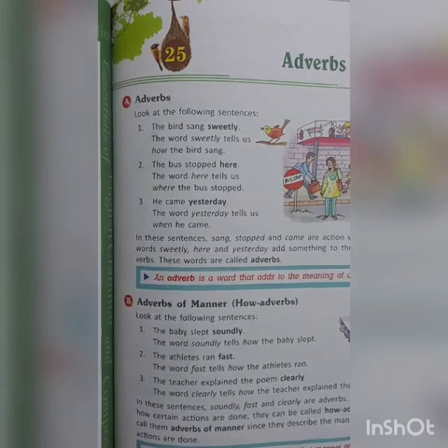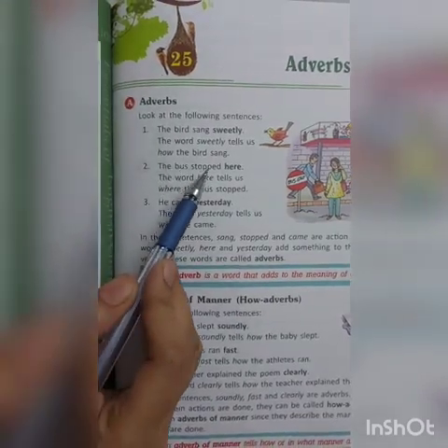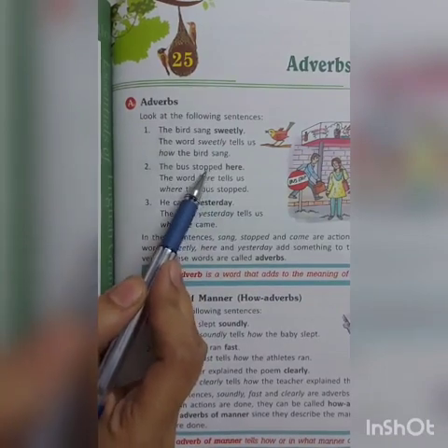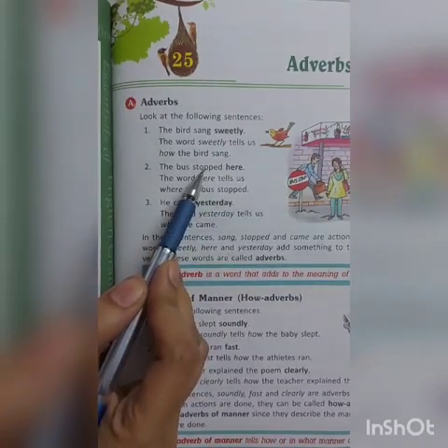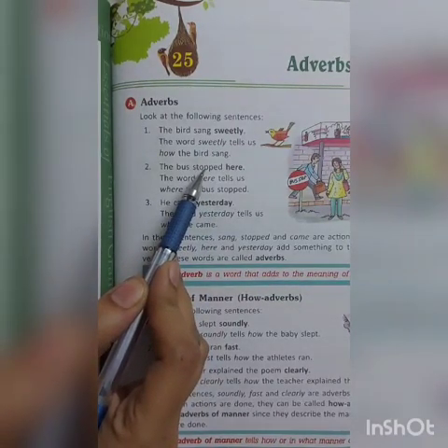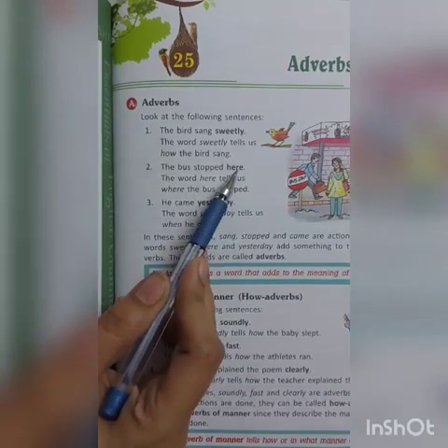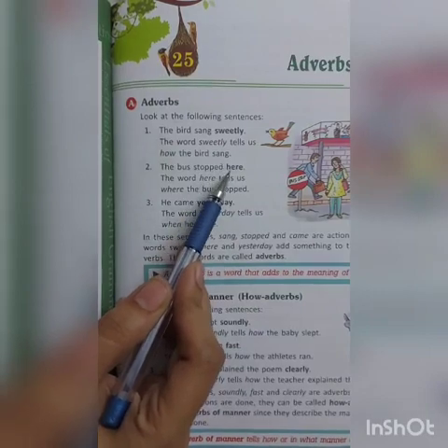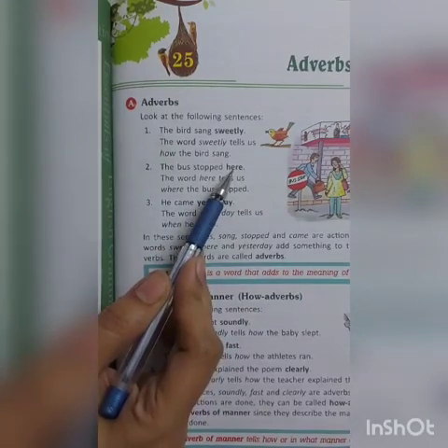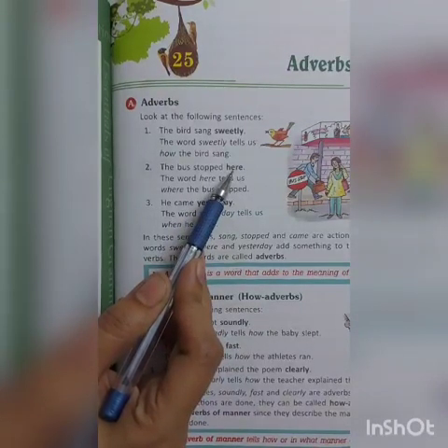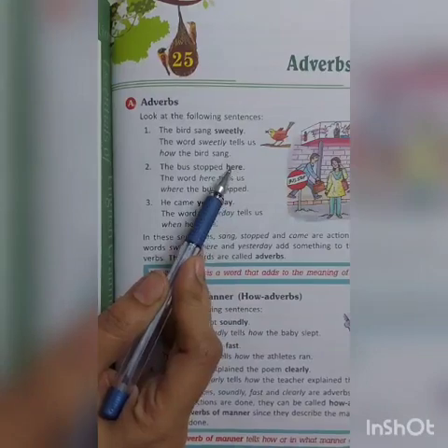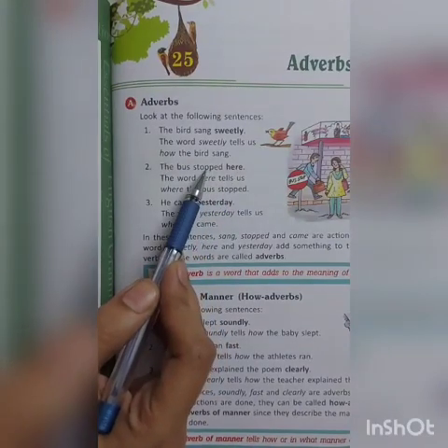Now let's look at the next sentence. The bus stopped here. Now in this sentence, stopped is the verb, right? And the word here tells where the bus stopped. So here is the adverb. Okay? It is adding meaning to the verb stopped.